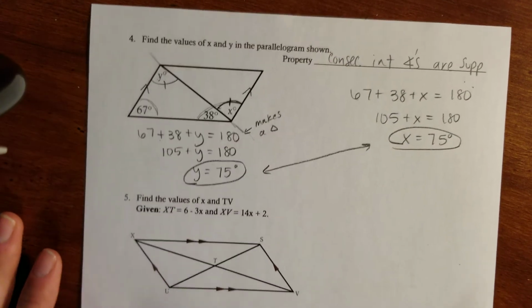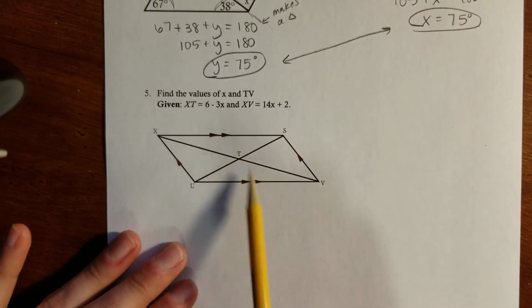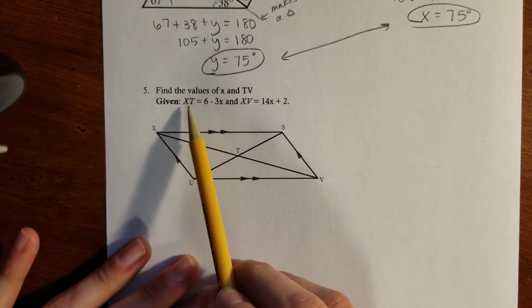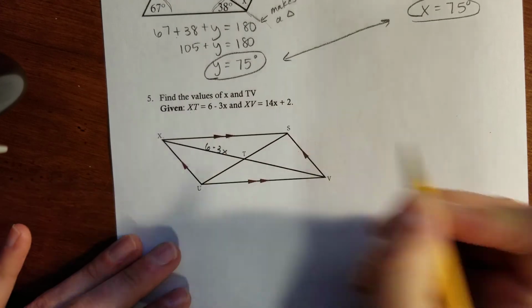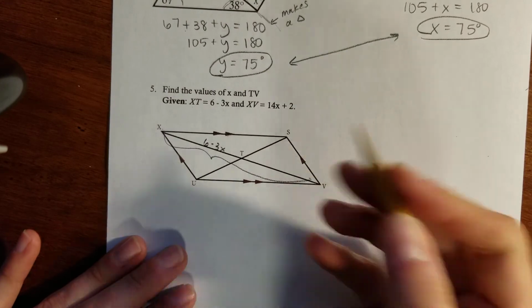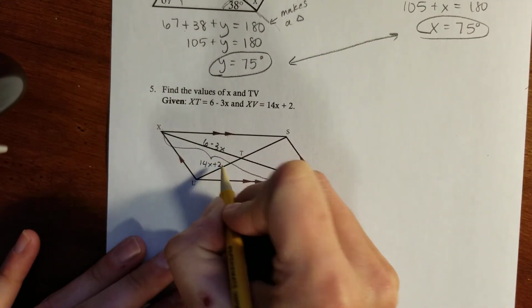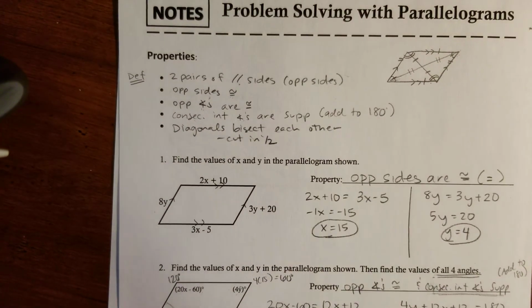All right, our last problem here, example 5. Again, we have a parallelogram because it's marked with our opposite sides parallel. We know this time that XT, which is just this little section, is 6 minus 3x. And we know that XV, oh, that's the whole thing, is equal to 14x plus 2. We want to find the value of x and TV. All right, what are we going to do here? So go ahead, look at your properties, pause the video, and see if you can come up with any strategies.